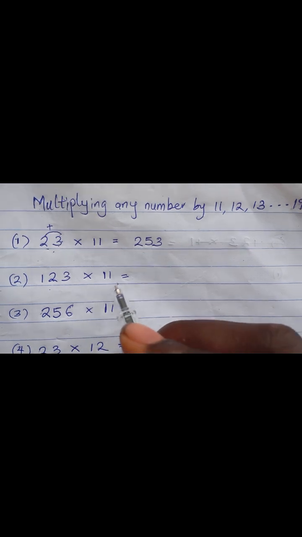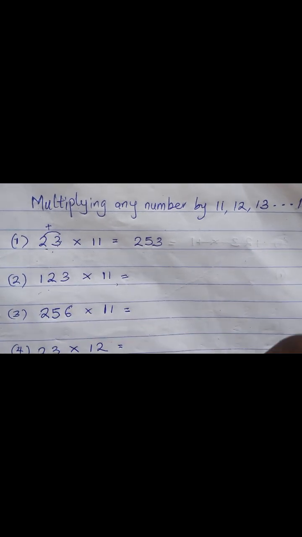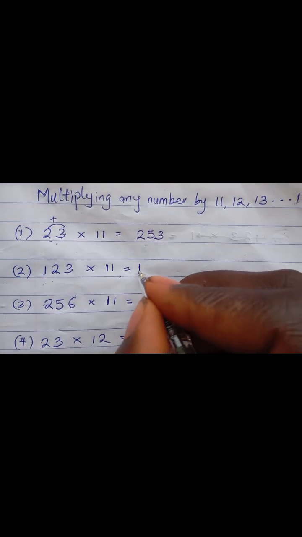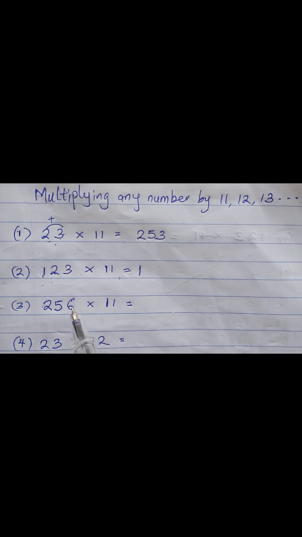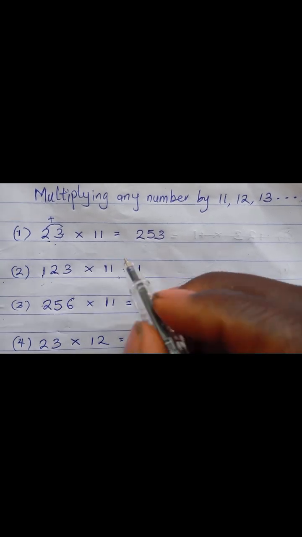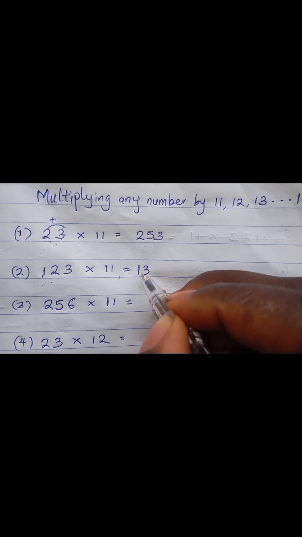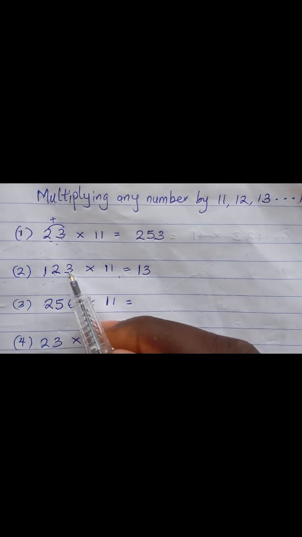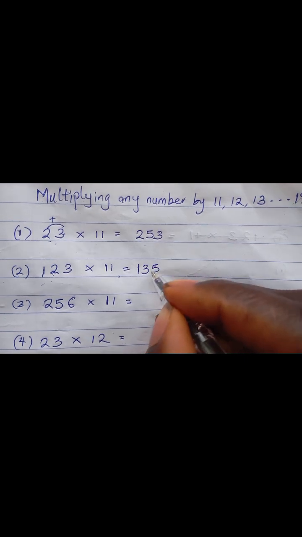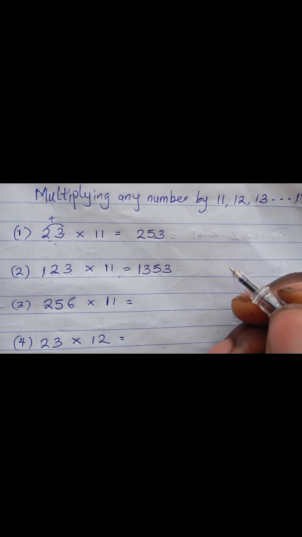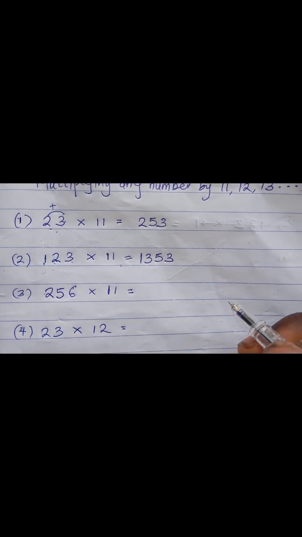Let's try the next question. 123 times 11. Here we are dealing with a 3-digit number. How do you solve this problem? So like I said, first things first, take the first number out, bring it here. Now secondly, the next number will be 1 plus 2, which is obviously 3. The next number, you guessed right, 2 plus 3, which is 5. And the last number will be 3. As simple as that.